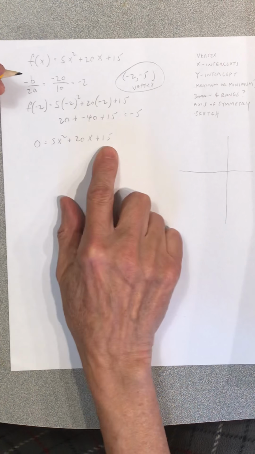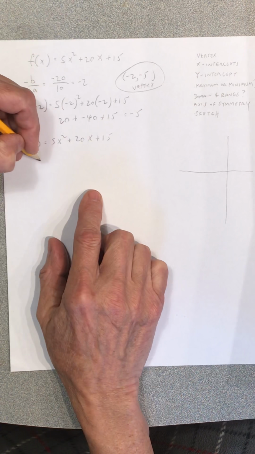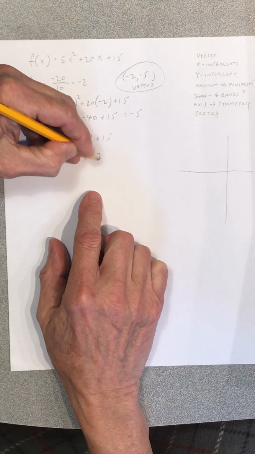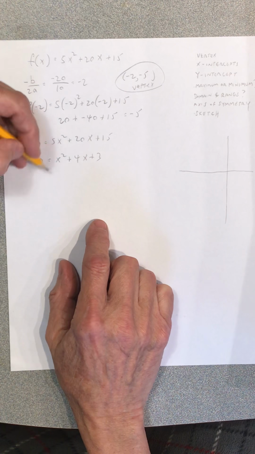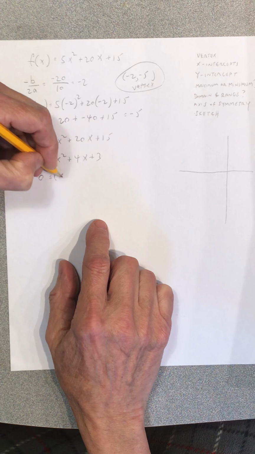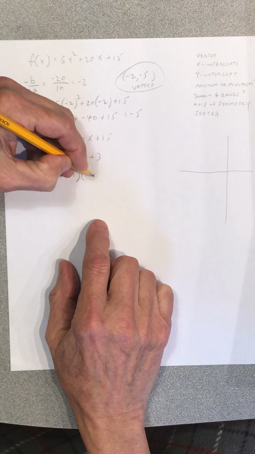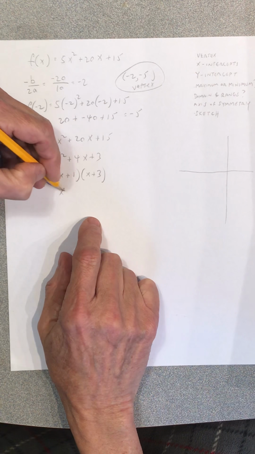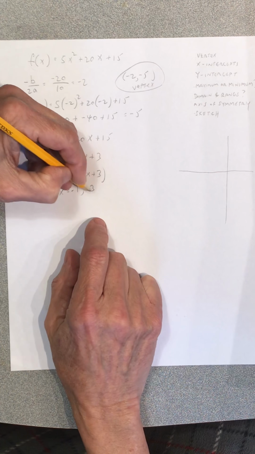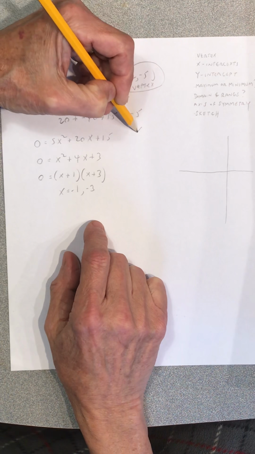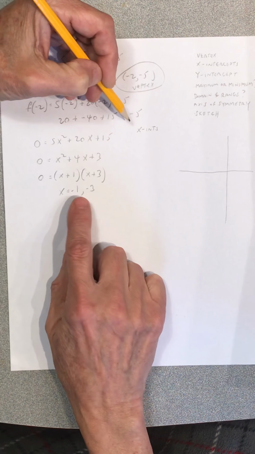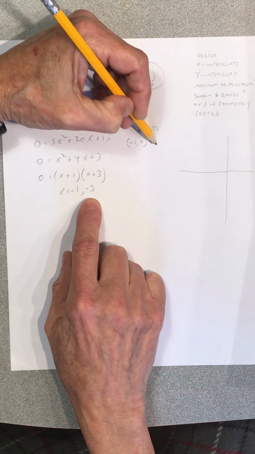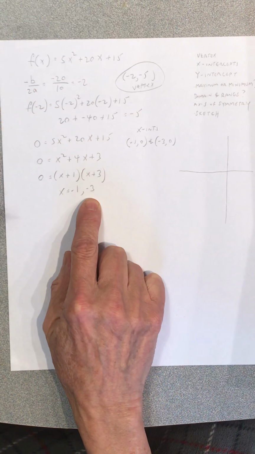So I can divide both sides of this by 5. Notice everything is divisible by 5. And then I get x squared plus 4x plus 3. And this factors pretty nicely and easily. I can factor that into x plus 1, x plus 3. So what x values will make this true? A negative 1 or a negative 3. So the x-intercepts will be at negative 1, 0, and also at negative 3, 0.